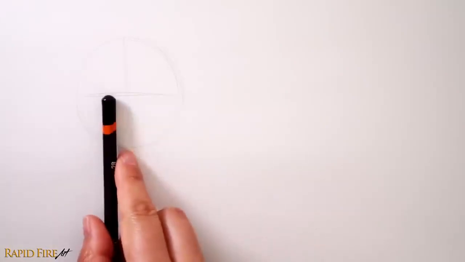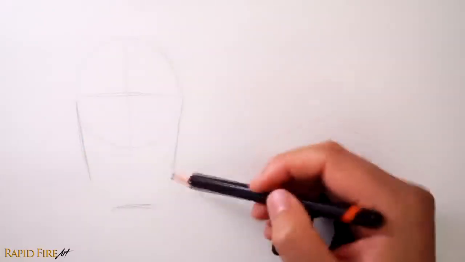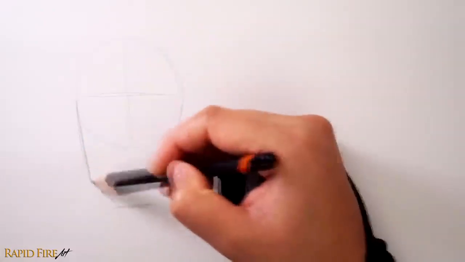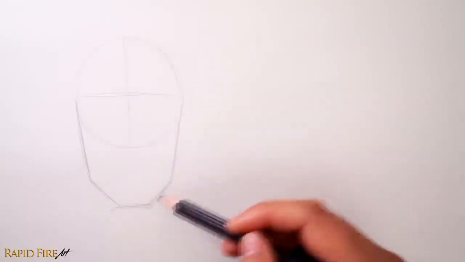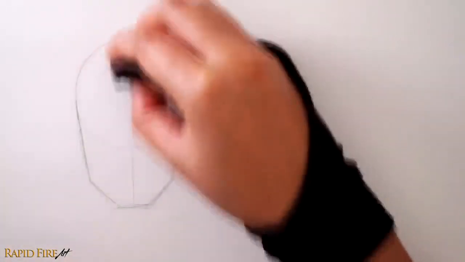Bottom to get the chin. Now draw the cheeks and jawline. Draw a line down the whole face vertically. We don't need the horizontal line anymore, so let's get rid of that.